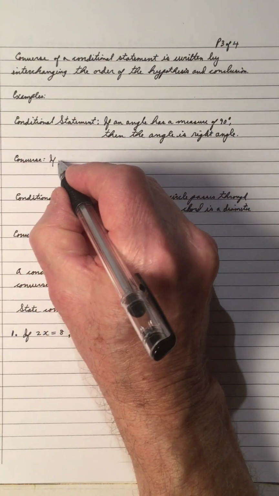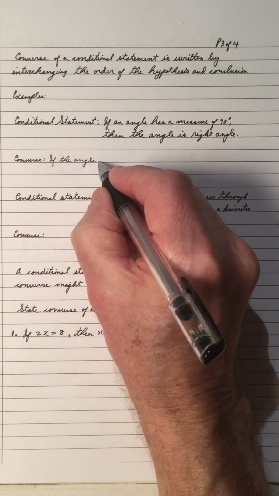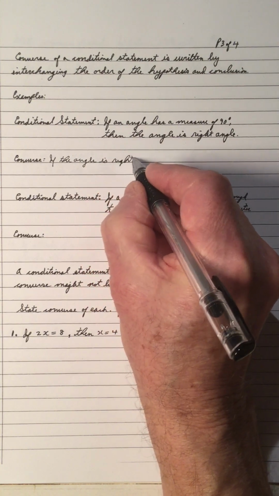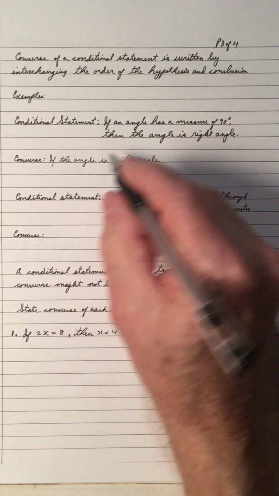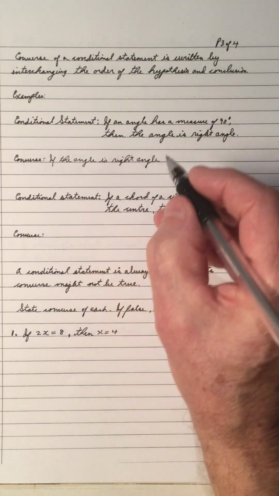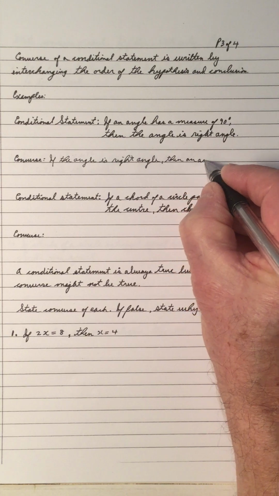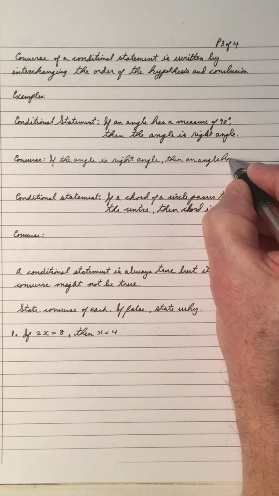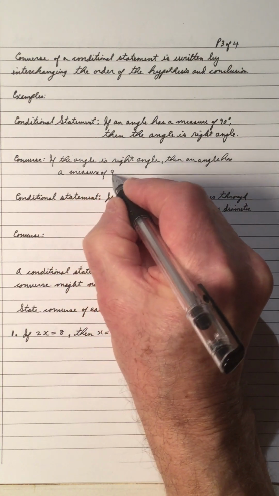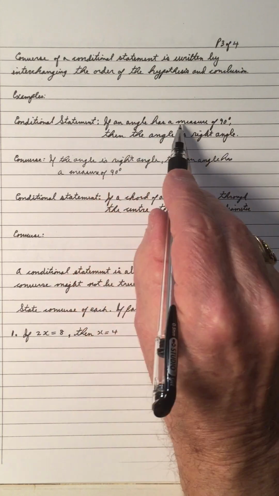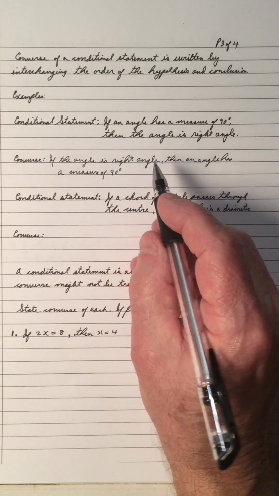If an angle is a right angle, then the angle has a measure of 90 degrees. So again, the if part becomes the then part, and the then part becomes the if part. It's just interchanged or switched around.